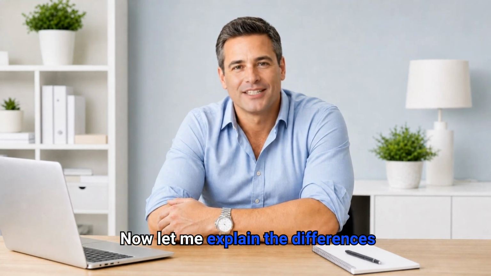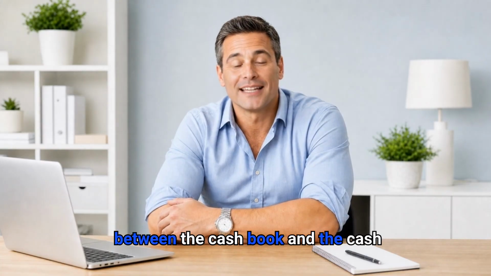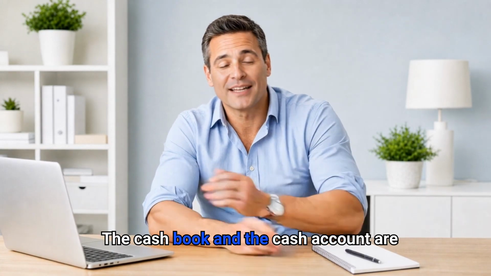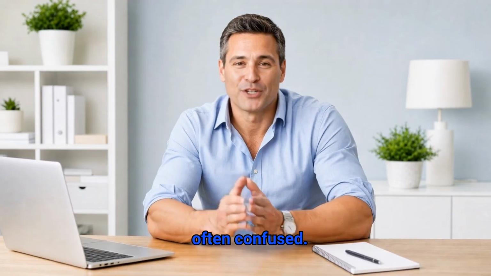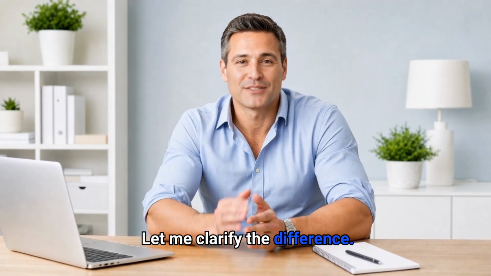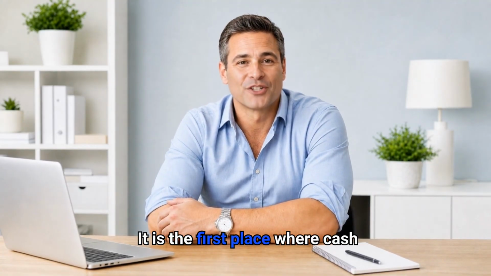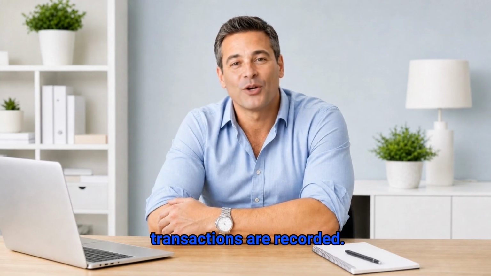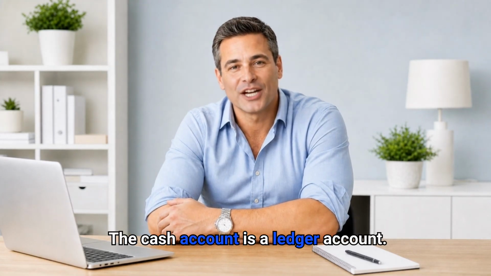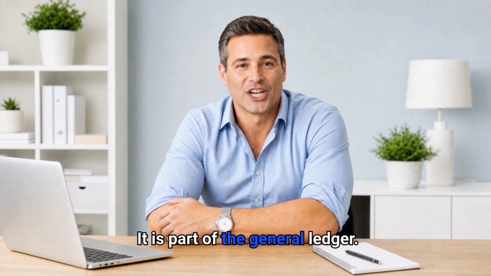Now, let me explain the differences between the cash book and the cash account. The cash book and the cash account are often confused. Let me clarify the difference. The cash book is a book of original entry. It is the first place where cash transactions are recorded. The cash account is a ledger account. It is part of the general ledger.